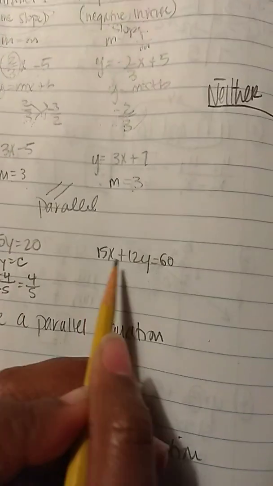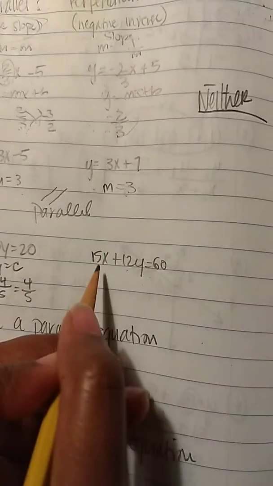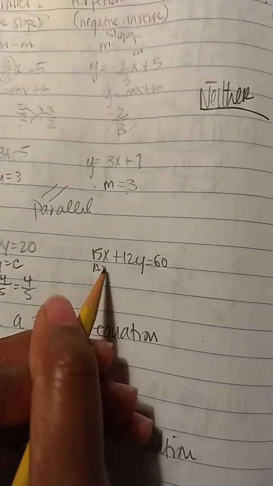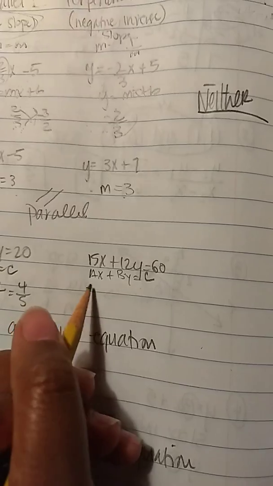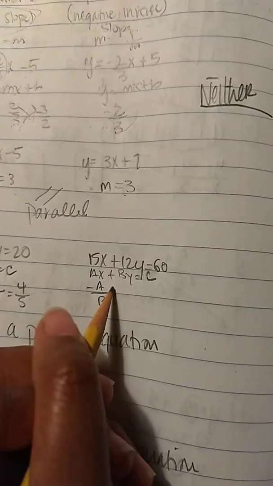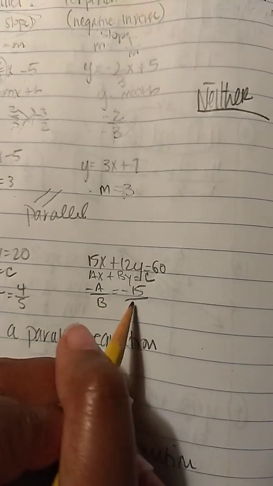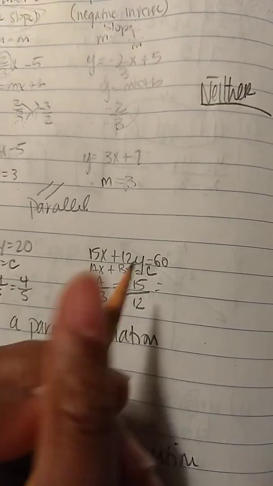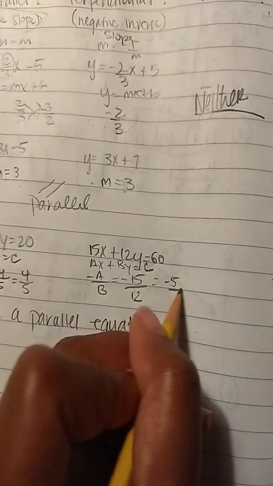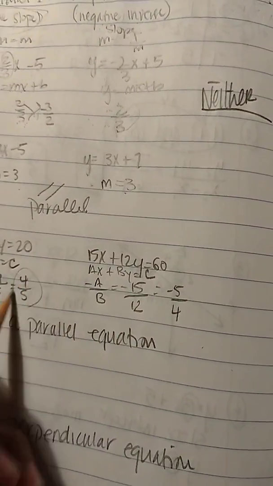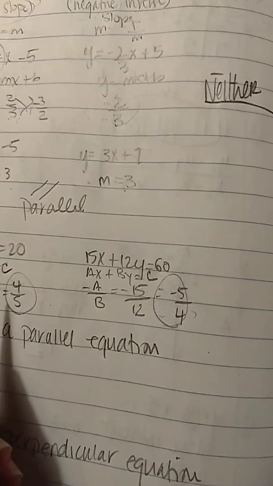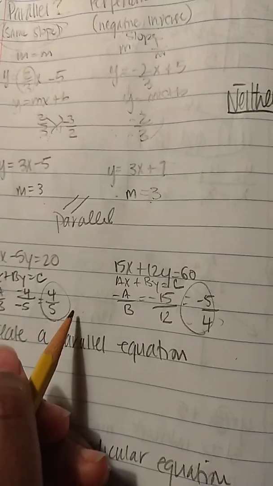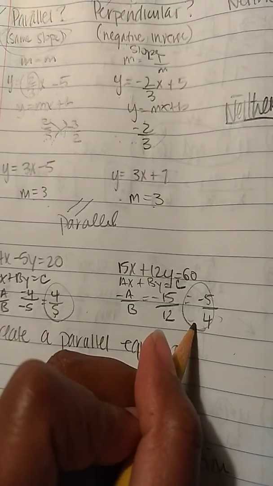Now I need to get the slope from the other equation. So again, this is standard form, and the way I find slope is negative a over b. So this is negative 15 over 12, which simplifies to negative 5 over 4. So off the bat, these are not the same. They are not parallel.